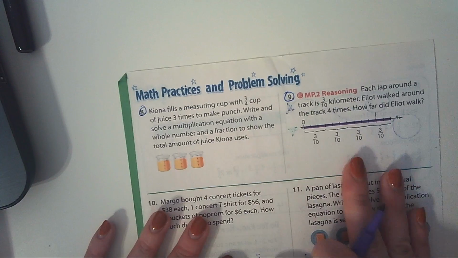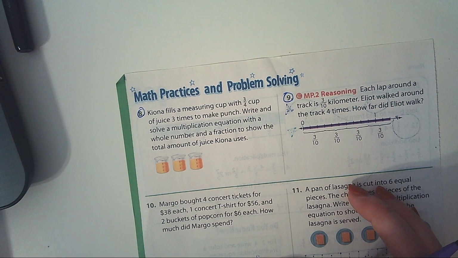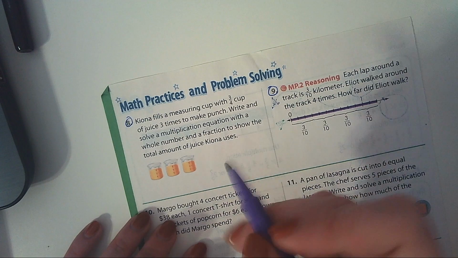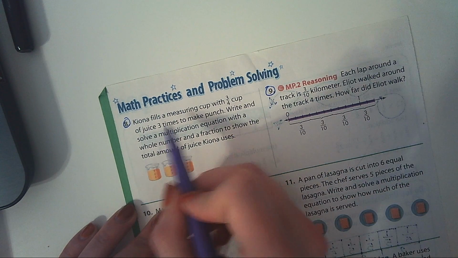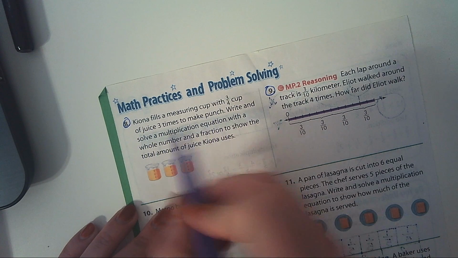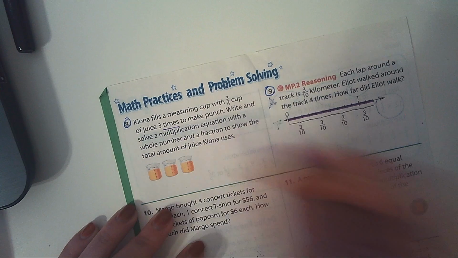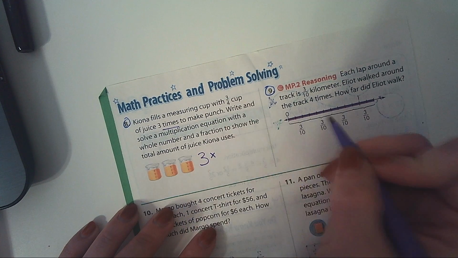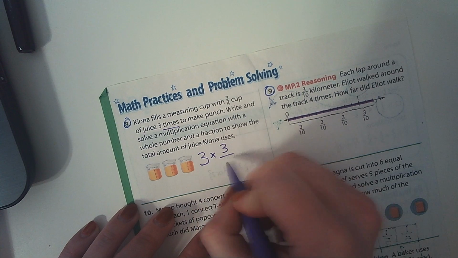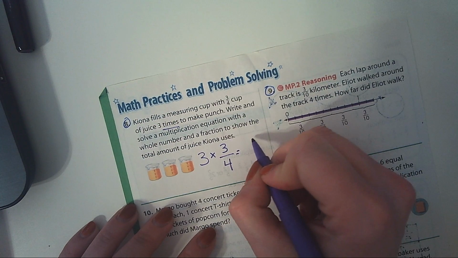All right, for number 8 on the back, look for the fraction and what is repeated. The fraction here is 3/4, and how many times is it repeated? Well, she's filling the measuring cup 3 times. So look for the word times too. That's one of our Operation Clue words. So 3 times 3/4 equals 9/4.